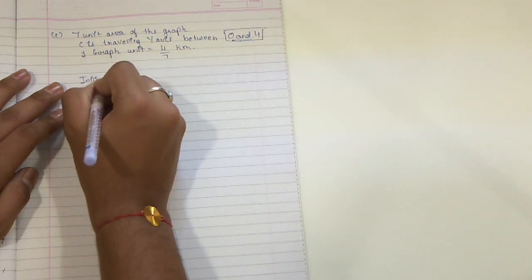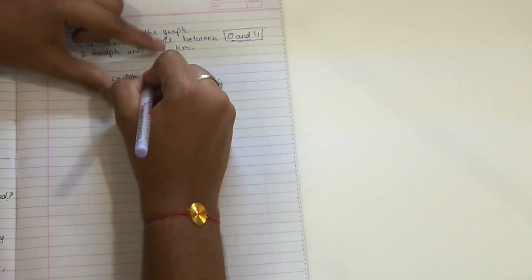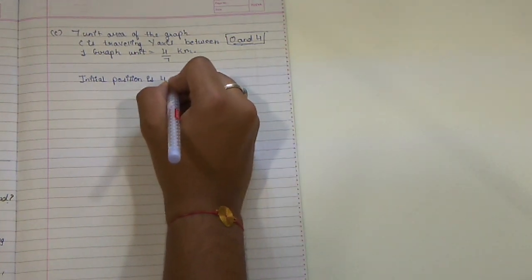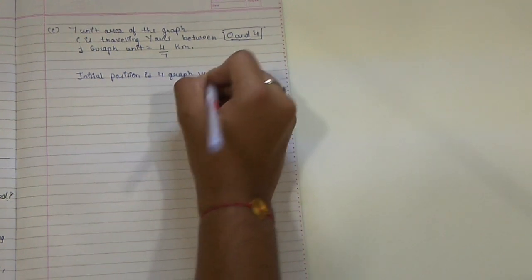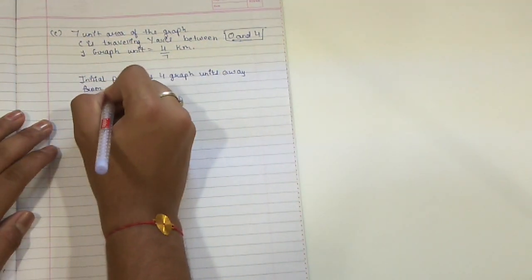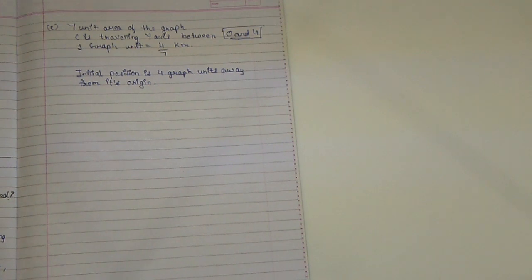Since the initial point of the object C is 4 graph units away from its origin, it means the initial position is 4 graph units away from its origin. And you can also see that it's 4 graph units away, and in between C is traveling, it's away from its origin.